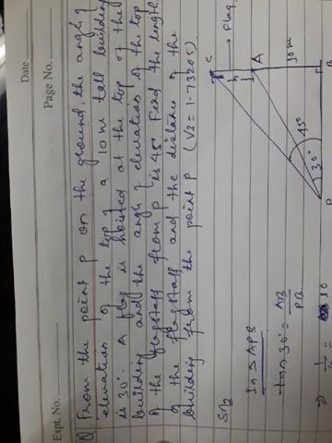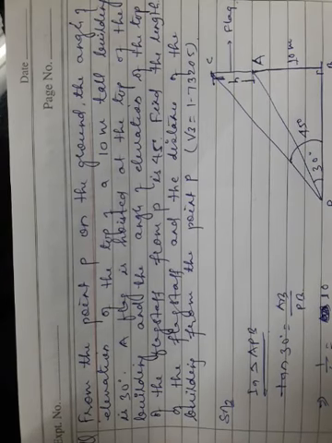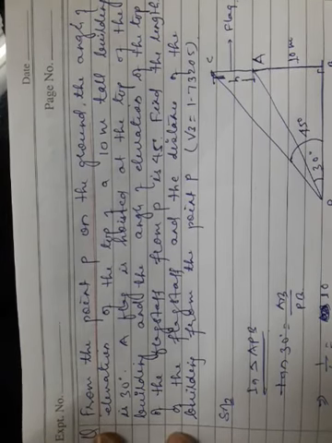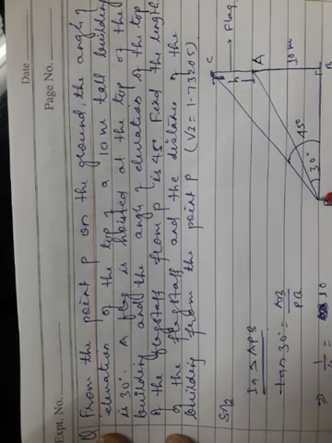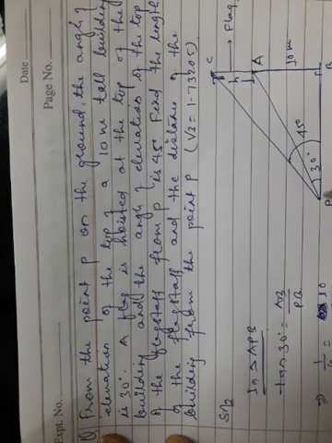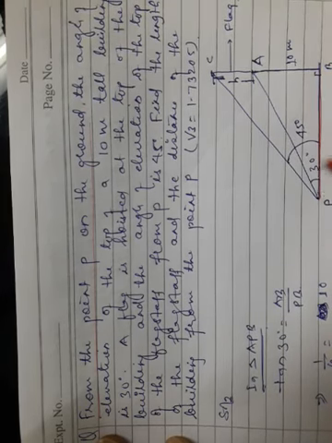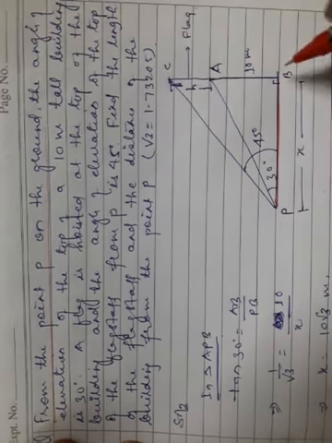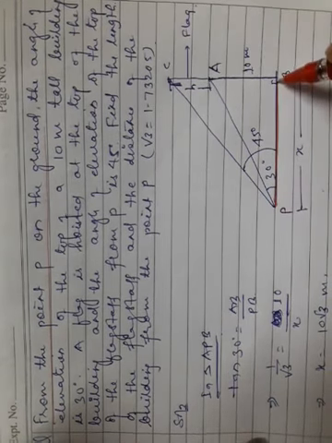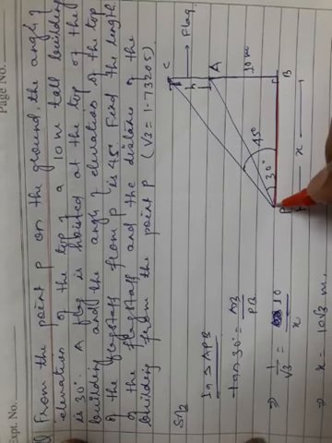So first of all, we have to draw its diagram. From the point on the ground, we have to suppose a point P on the ground. This is the point P on the ground. So ground means we have to draw a straight line, that is a horizontal line, which is parallel to the ground or a base. So this is showing ground and P is a point on it.